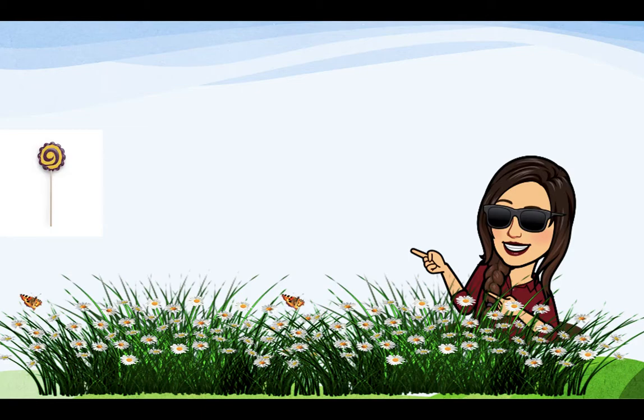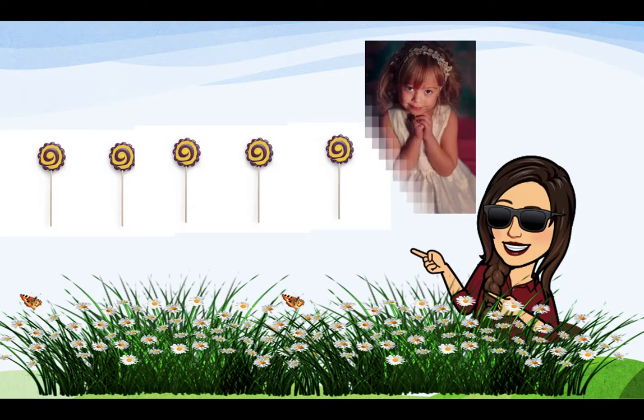This is your favorite ones. These are lollipops. Yeah. So let's count first how many lollipops are there. Well done. There are 5 lollipops. This is Lily. Lily loves lollipops. And now she eats 1.